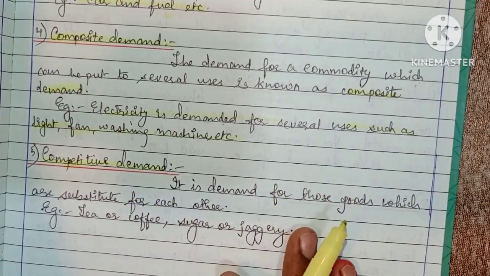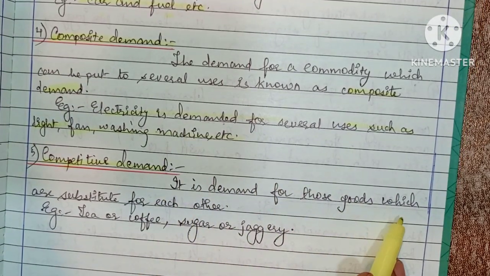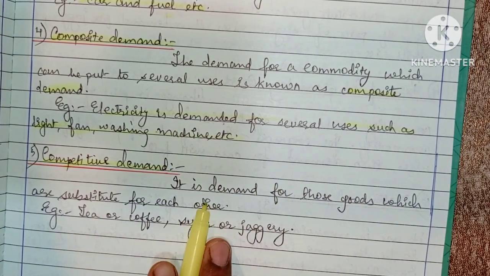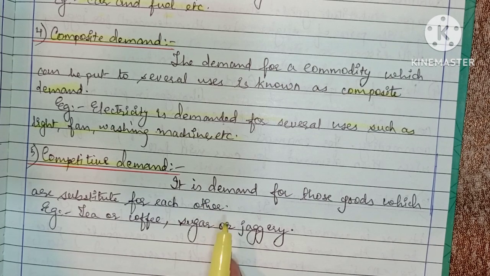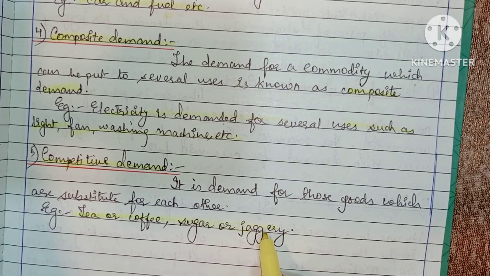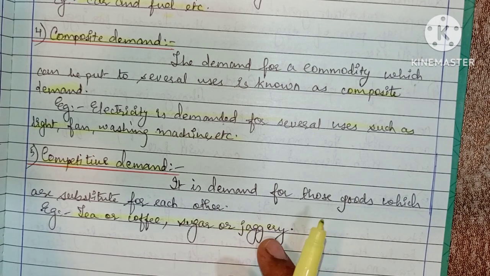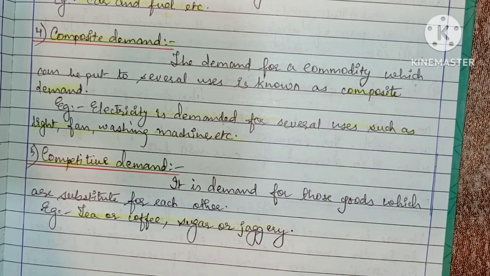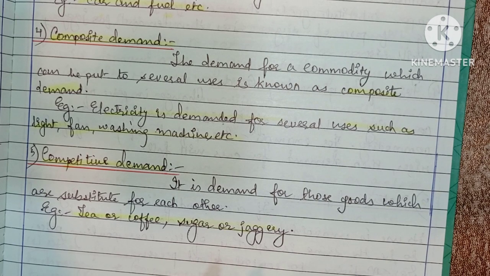Competitive demand. It is demand for those goods which are substitutes for each other, like tea and coffee, just as we studied previously. If you have competitive goods and the price of one good increases, you will buy the other commodity. So that was it for this, and in the next chapter we'll continue with the same.